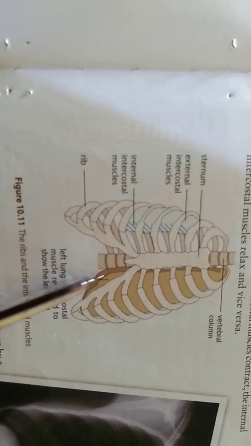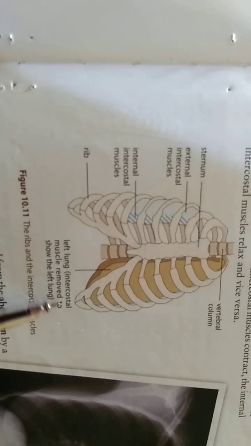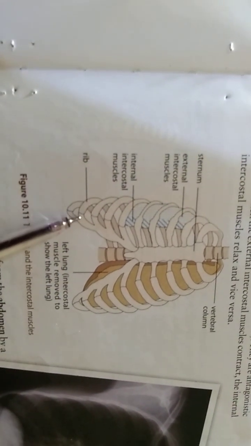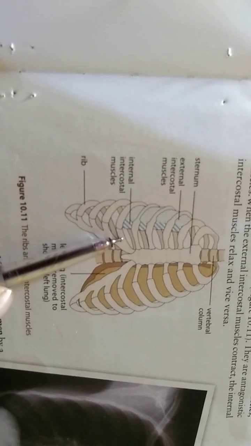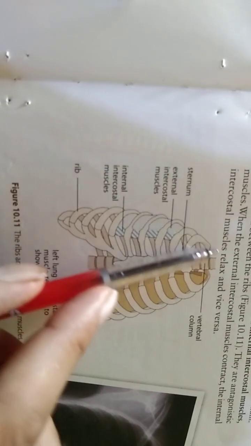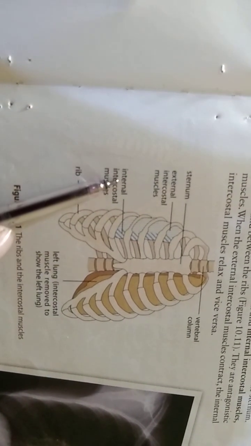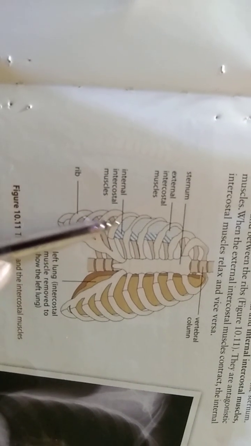The ribs and the intercostal muscles. Left lung, intercostal muscle removed to show the left lung. These are the ribs, 12 pairs of ribs. Here is the internal intercostal muscle. Internal intercostal muscle is present here.